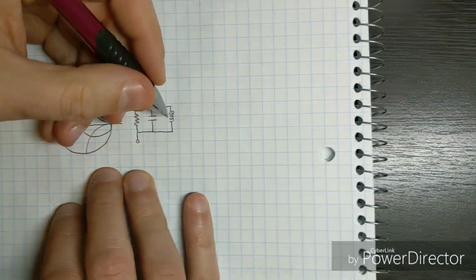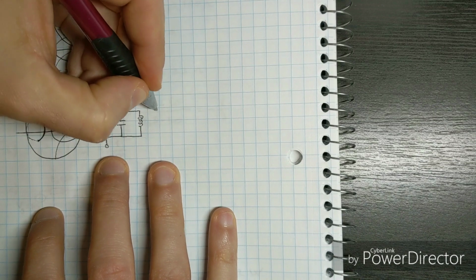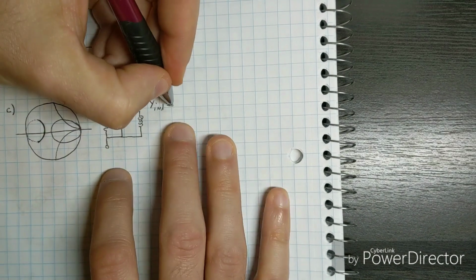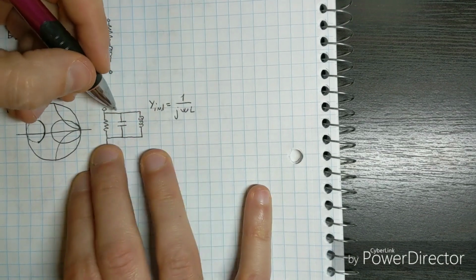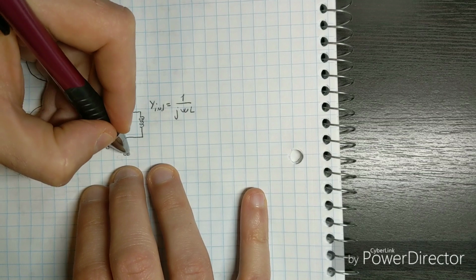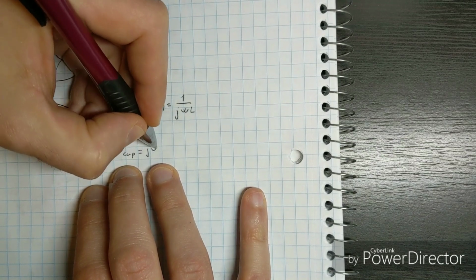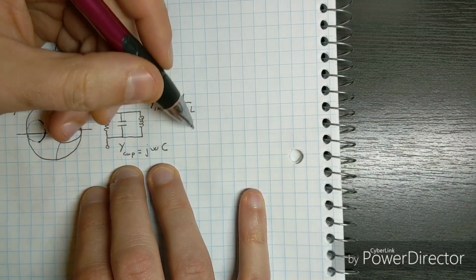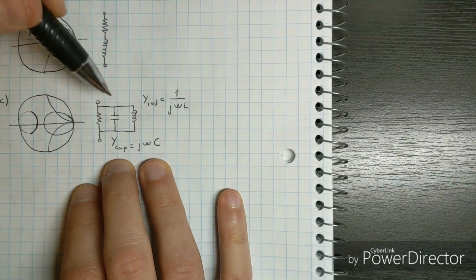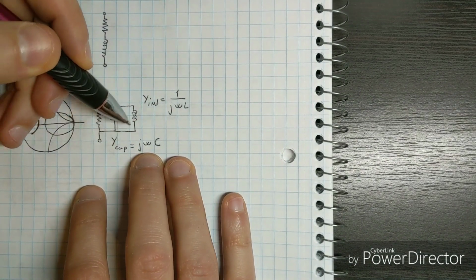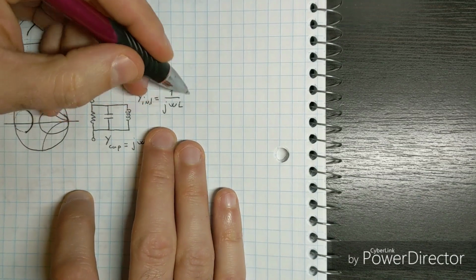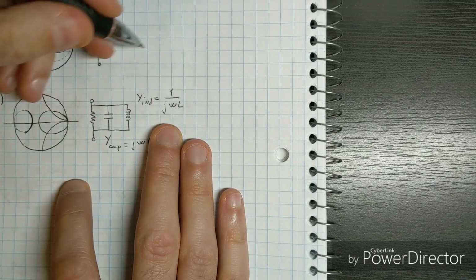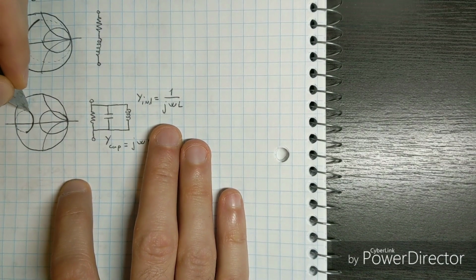We know that the admittance of the inductor is going to be 1 over j omega L. The admittance of the capacitor is going to be j omega C. So at lower frequencies, omega is going to be small. That means that the capacitor admittance is going to be small and the inductor admittance is going to be large. So at lower frequencies, the response is inductive. So we are at the top of this curve response.